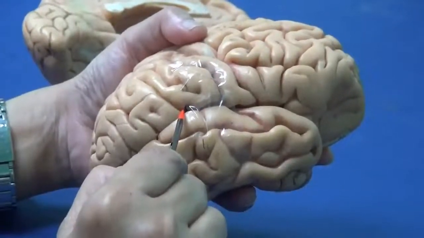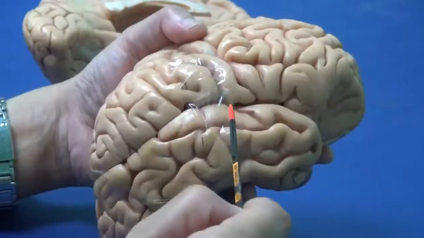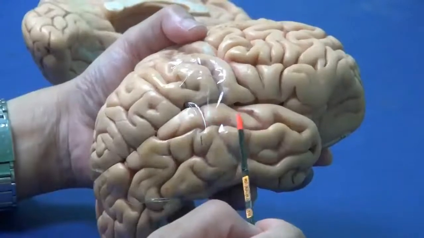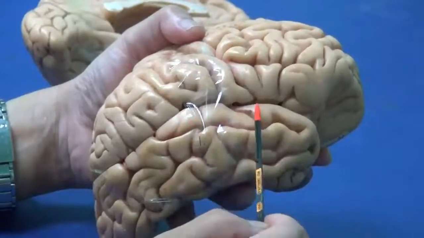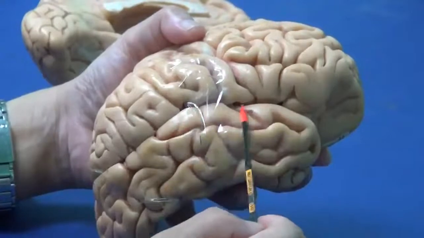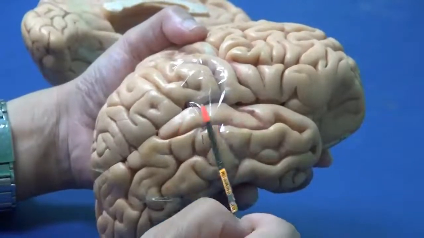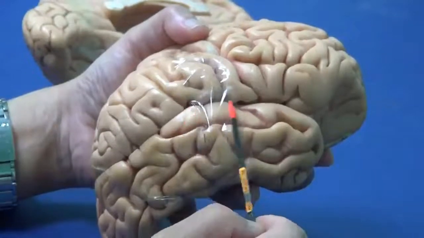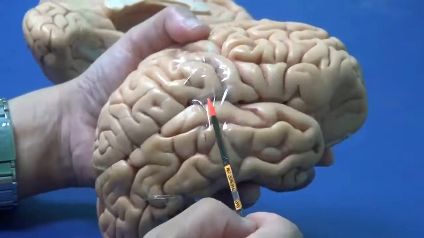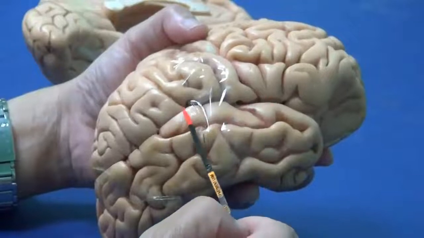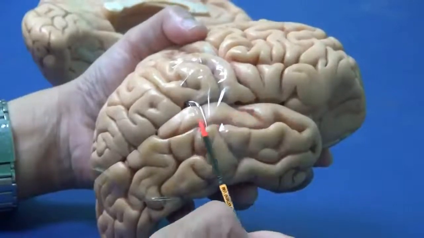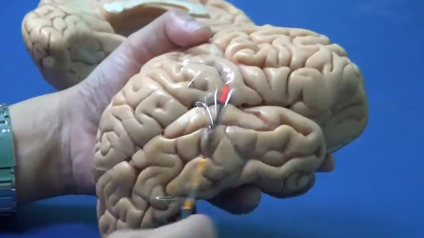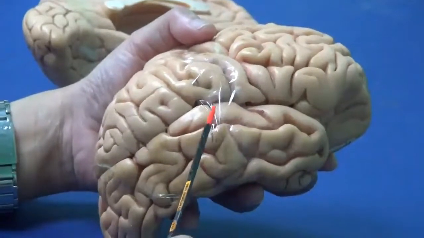You'll find it in the superior temporal gyrus in the posterior part, and it corresponds to Brodmann's area 22 and part of Brodmann area 42. Okay, so this is in the non-dominant cerebral hemisphere.